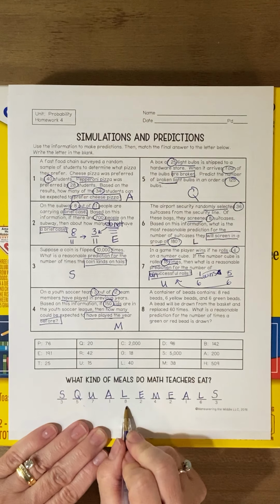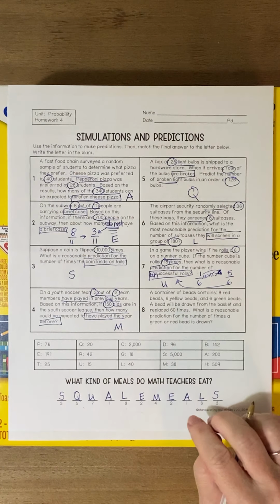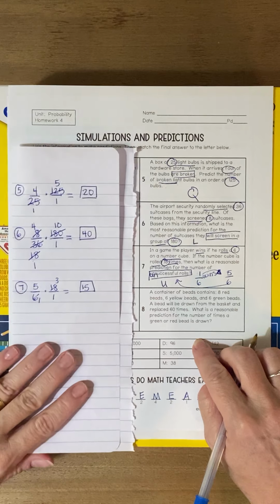Oh, I didn't do 8 yet, so that won't be an L. I'll switch it later. See what that should be.